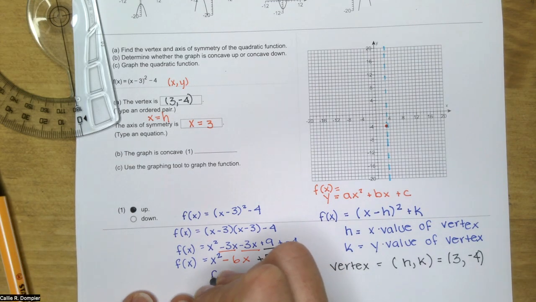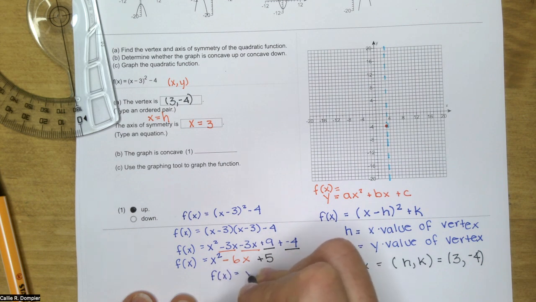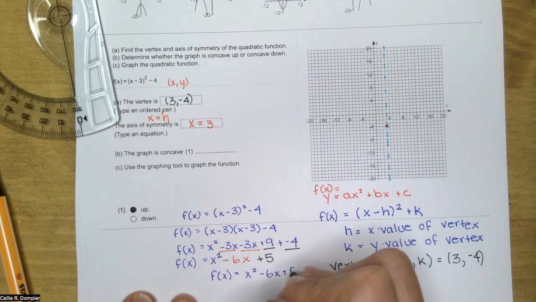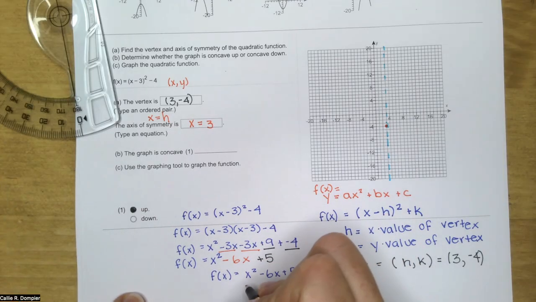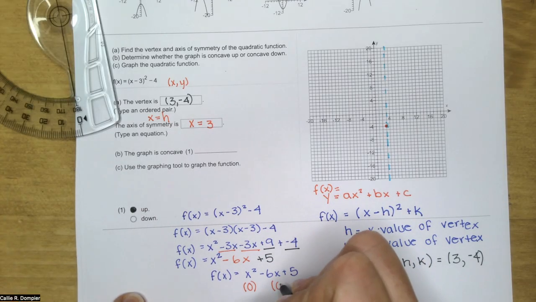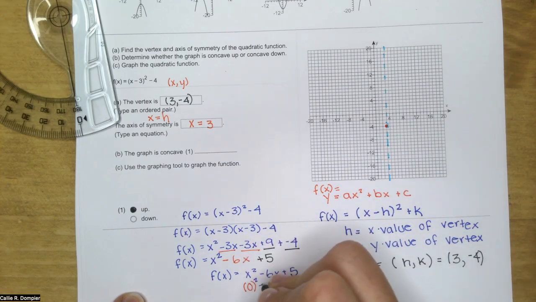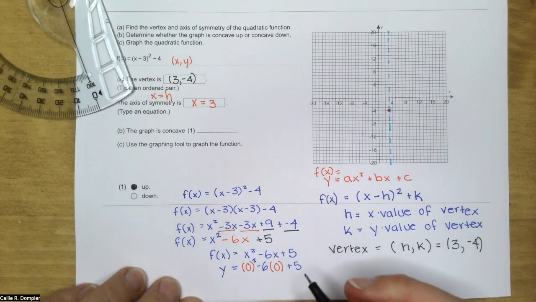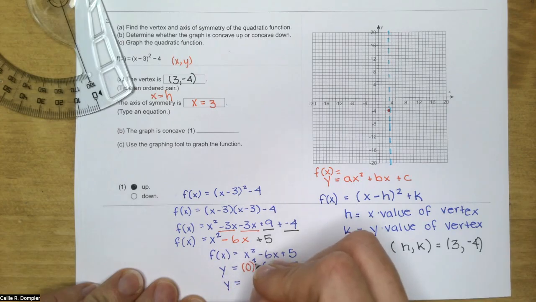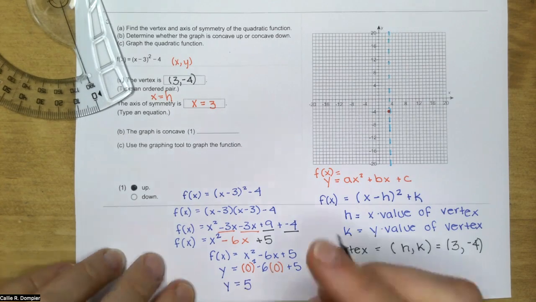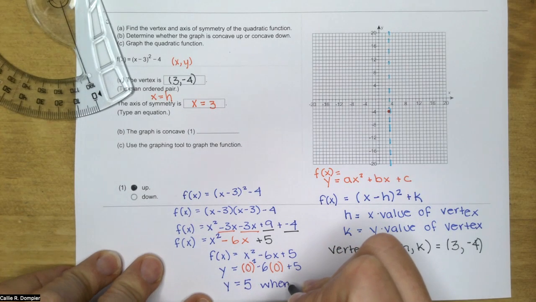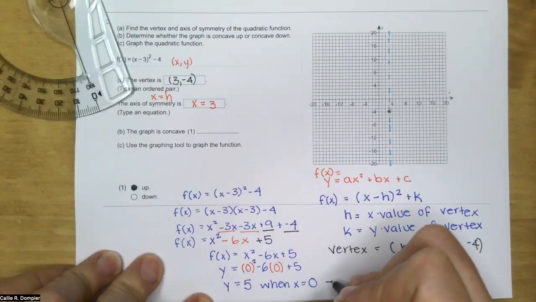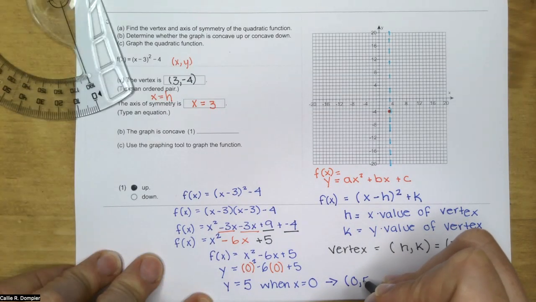So we've got f of x equals x squared minus 6x plus 5. And I'll put in a 0 for that x. Now I've got 0 squared minus 6 times 0 plus 5 equals, and f of x is y, as we know. So now I've got y equals 0 squared is 0, negative 6 times 0 is 0, y equals 5. So when x is 0, that becomes the point (0, 5).